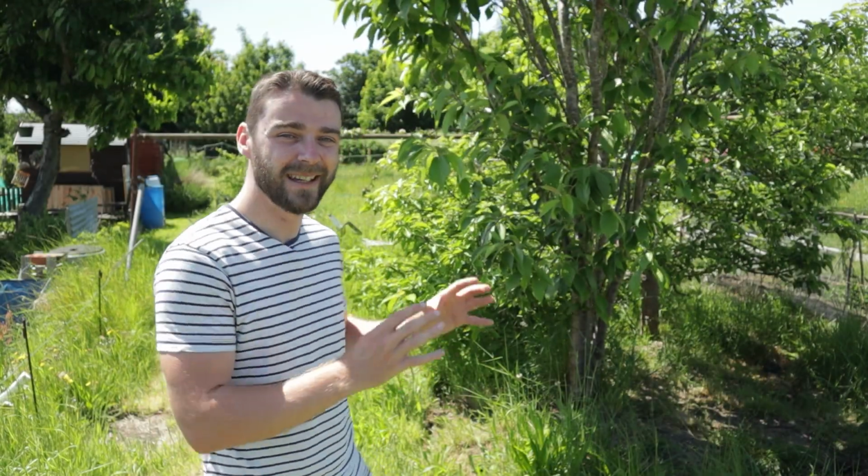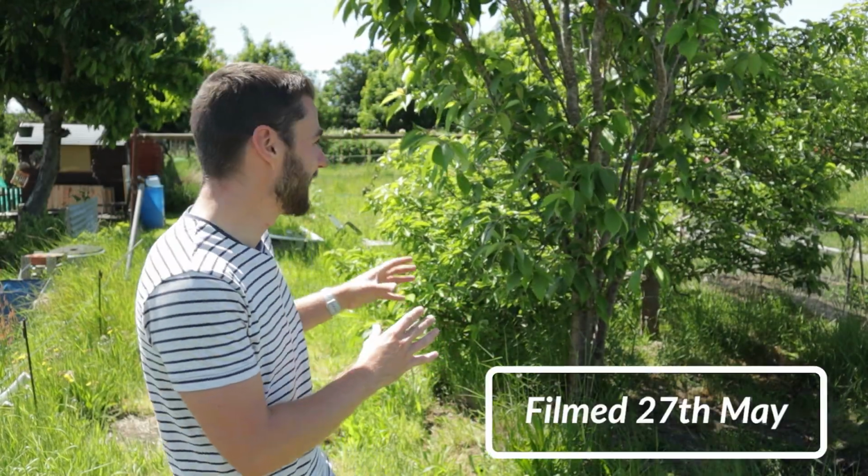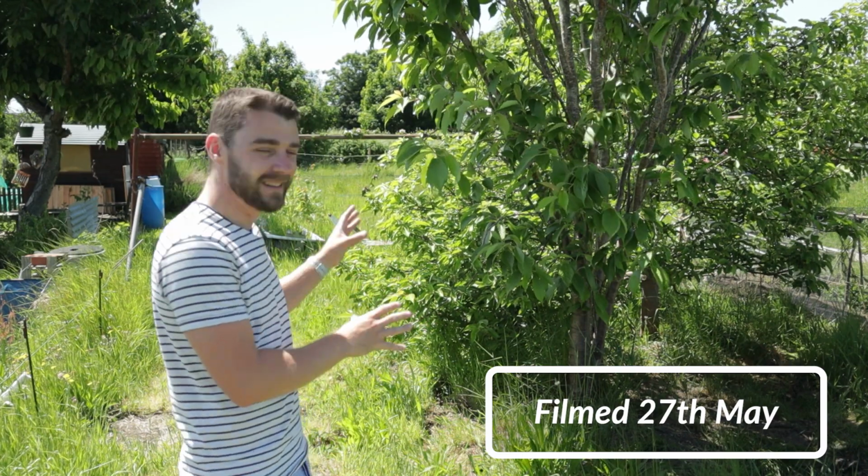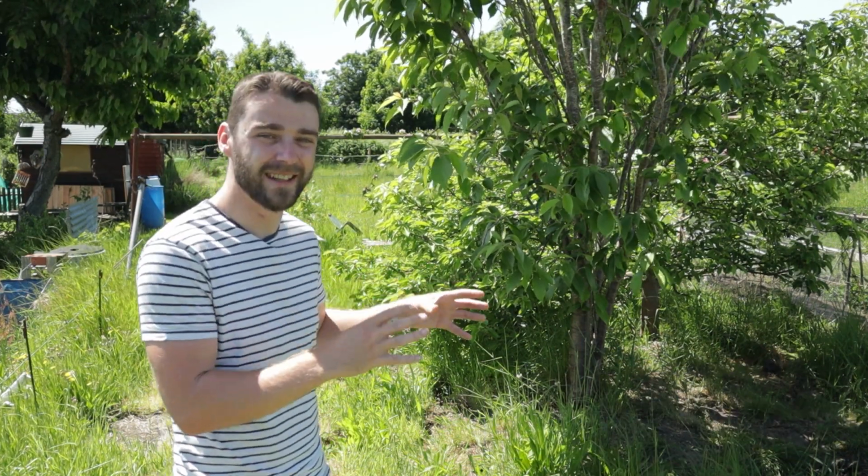Hi folks, and welcome today to the back of my allotment plot. I have here a little mini orchard area. There's a couple of fruit trees, and because of the shade that they cast, it makes it very difficult to use the land underneath productively to grow vegetables.